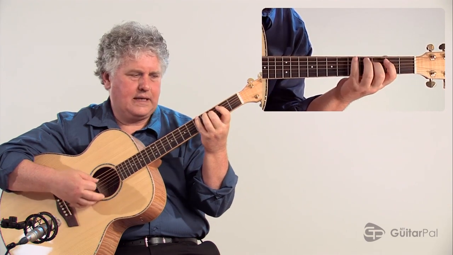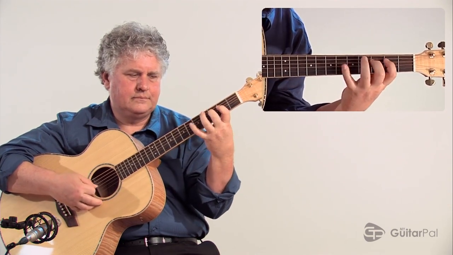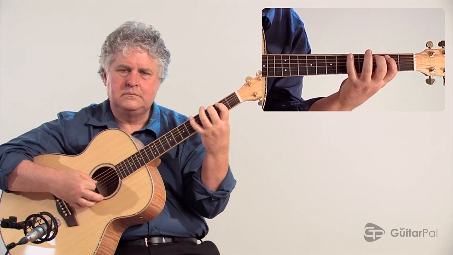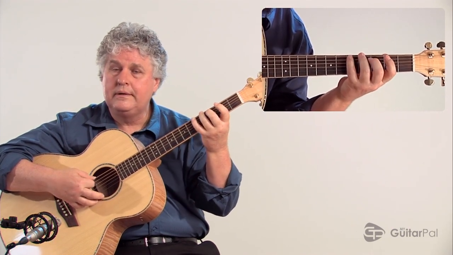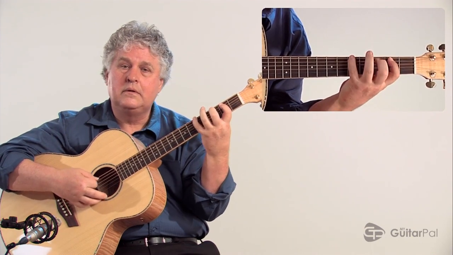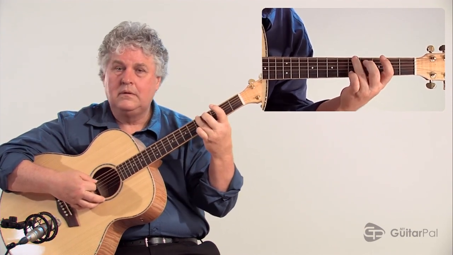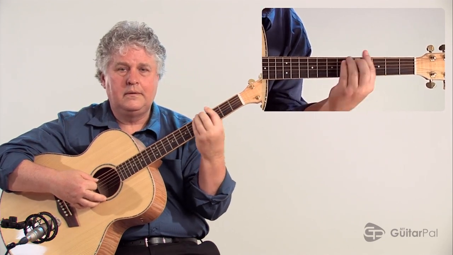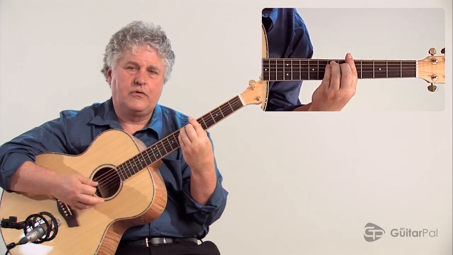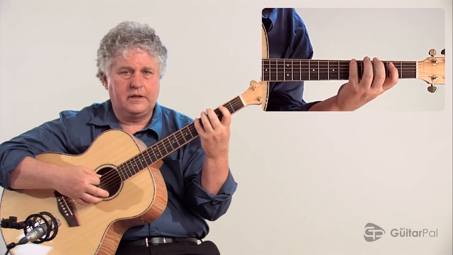Let's listen to that scale. Here it is down here, bumping right up against the root. Let's go through that in 2 complete octaves.